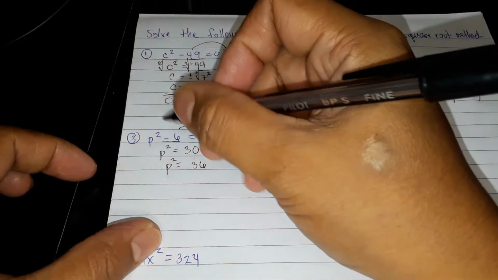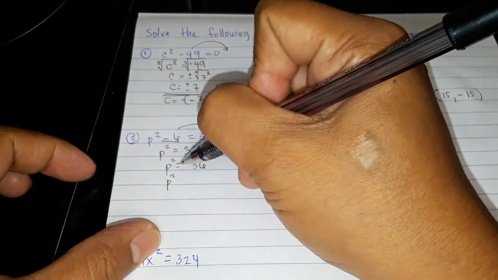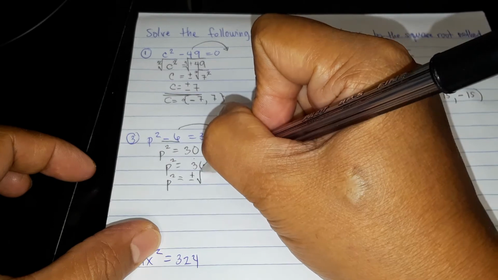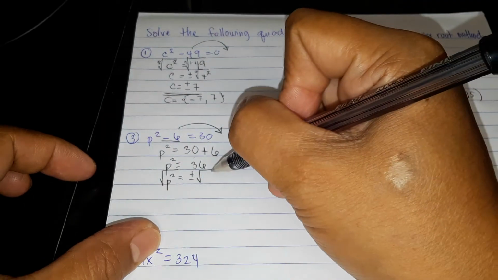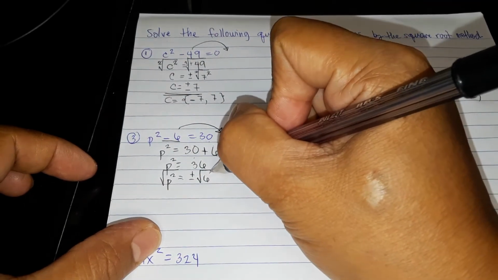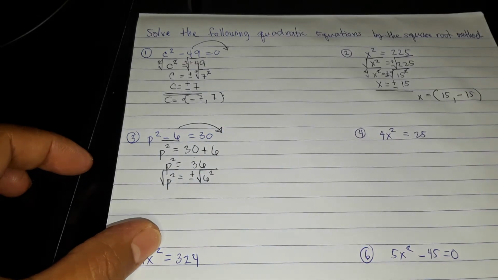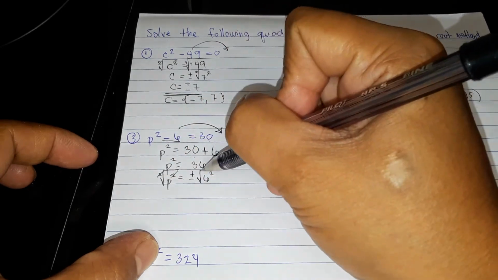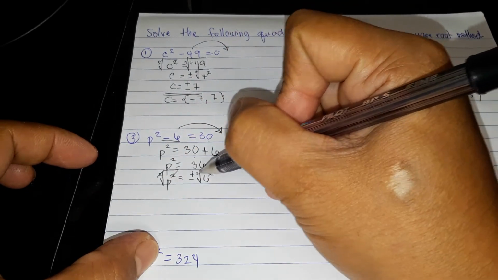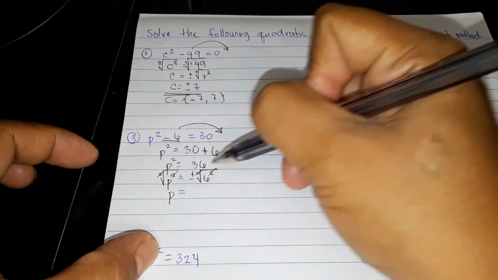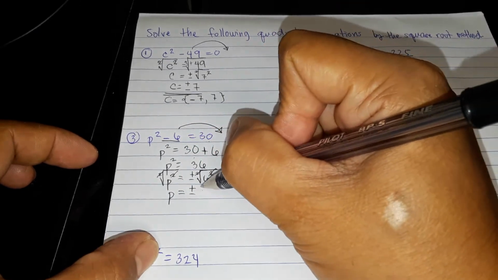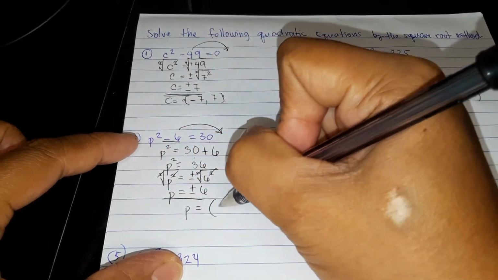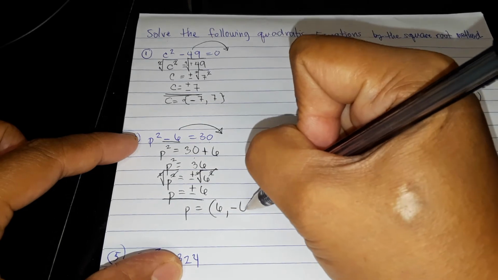Next, of course, we need to extract the square root. So, p squared is equal to plus minus square root of 6 squared. Ang 6 squared ay 6 times 6, 36 pa rin siya. So, tanggalin na ngayon itong si 2 and 2. Merong 2 dito, di ba? Cancel. So, meron na tayong p is equal to plus minus 6. So, ang sagot natin ay p is equal to positive 6 and negative 6.